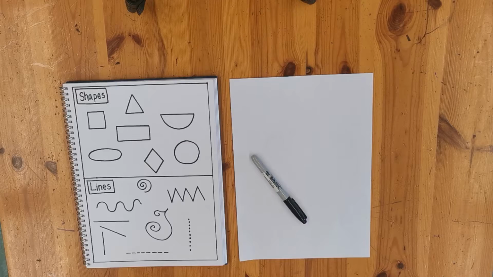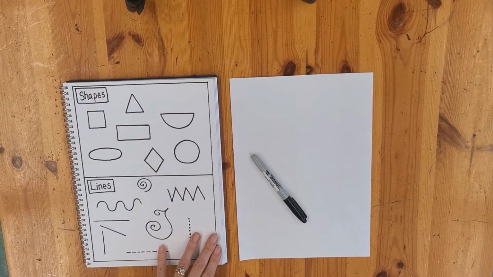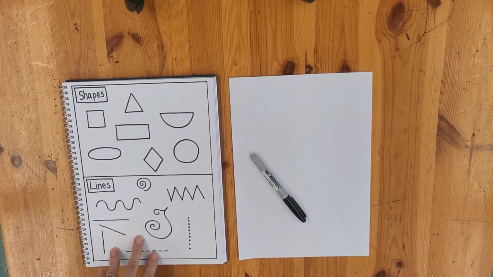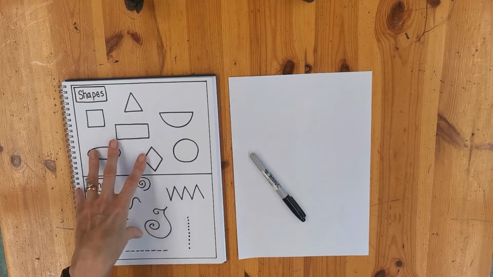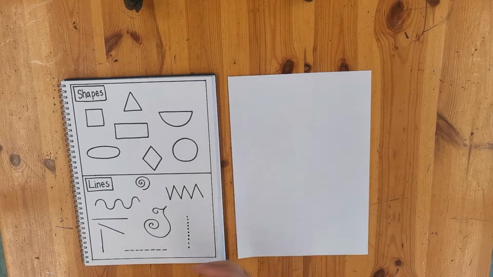See you soon. Okay, so all you need for this is the computer screen with this sheet on. I've made a copy of this so you can see it. You need a piece of paper and pen. First of all, think about what you're going to draw.